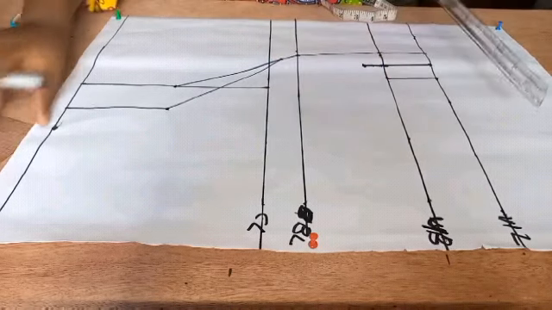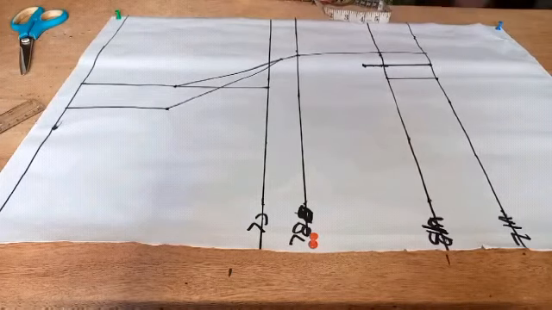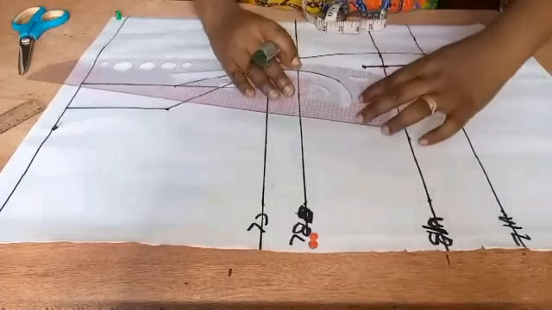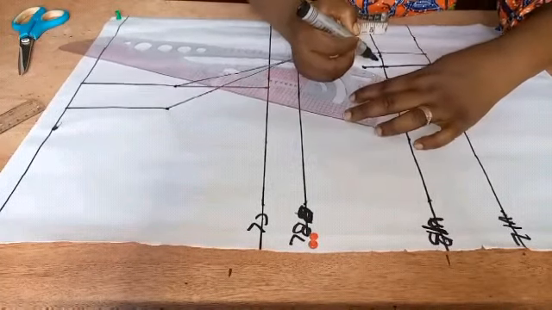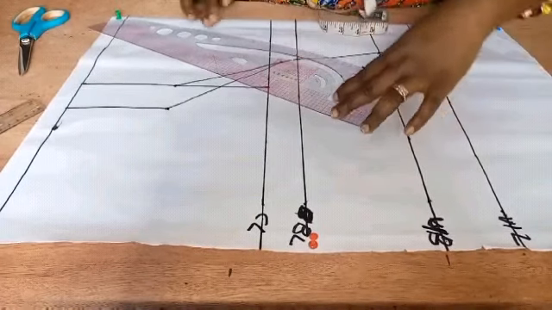So now we are using our French curve to give us a curve shape. You join those points together. So from here, I will curve it.